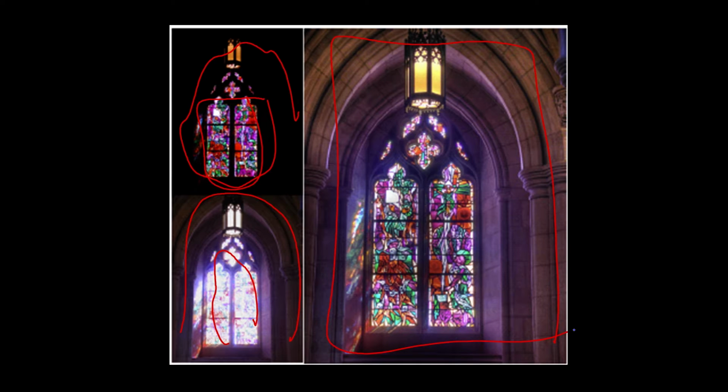Here's another example of photographing a high dynamic range scene. If you wanted to see the stained glass really well, you'd have to miss the rest of the inside of the church. If you want to see the rest of the inside of the church, these things get blown out. But you would have no problem seeing this. You would see the beautiful stained glass, and you would see the church.